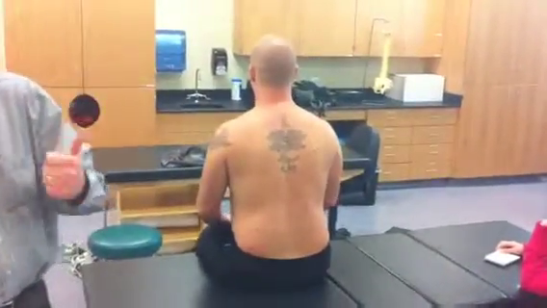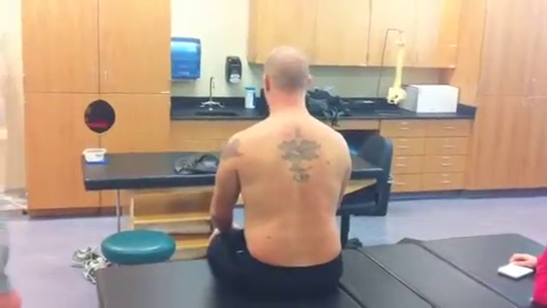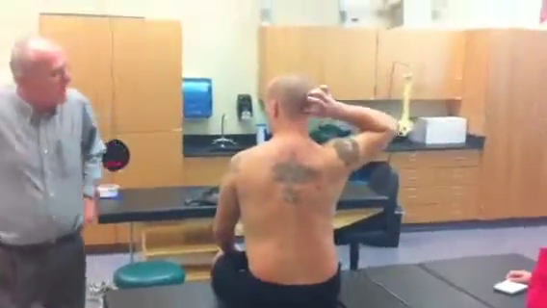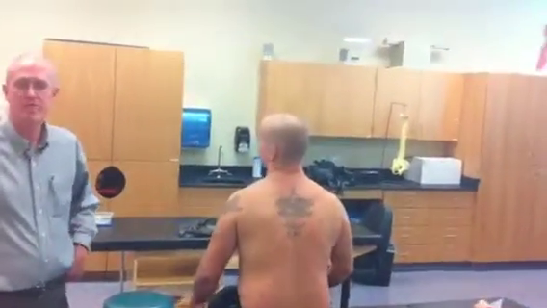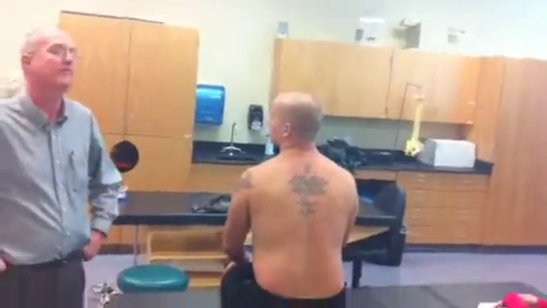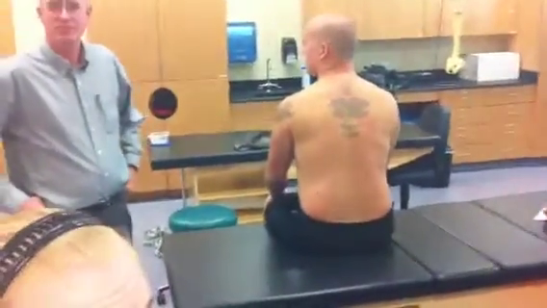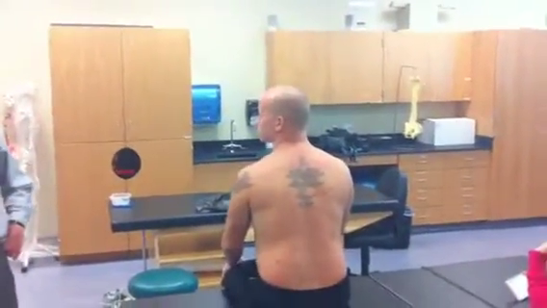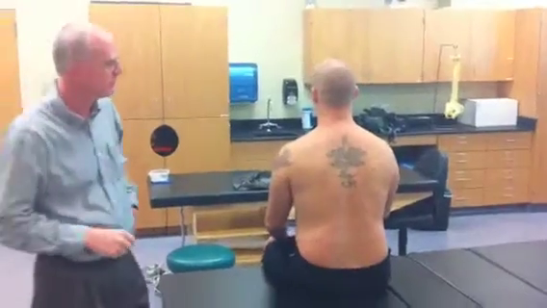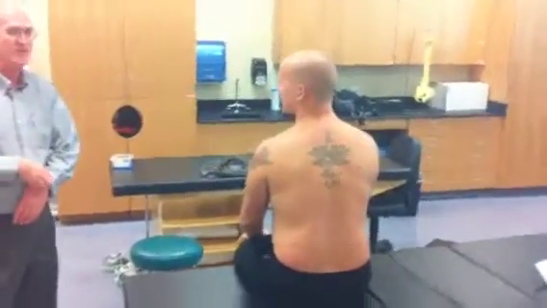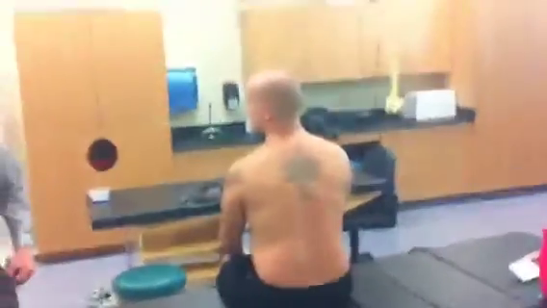Second elevator, levator scapulae. Origin and insertion for that. C1 to 4 transverse processes, the cervical spine, right? Vertebral border of scapula, superior angle and superior medial border. It's right around that superior angle. So what's the problem that we're going to encounter trying to palpate this muscle? Trapezius. It's deep to trapezius, particularly middle trapezius, as it crosses over there.